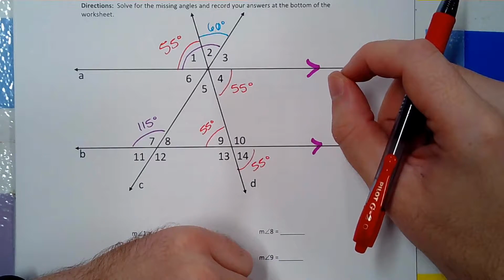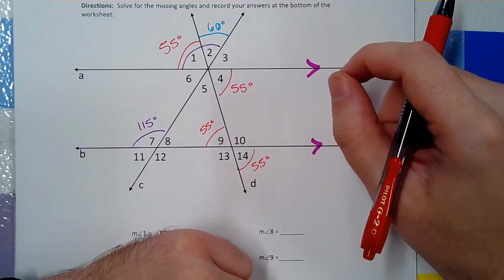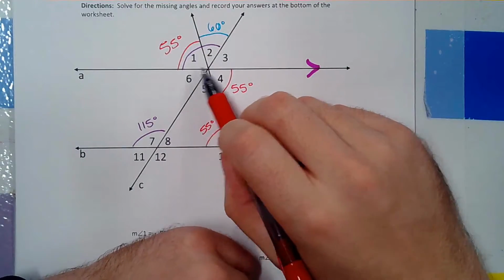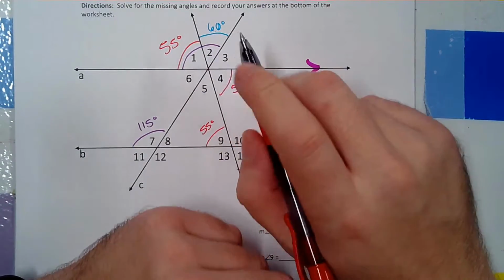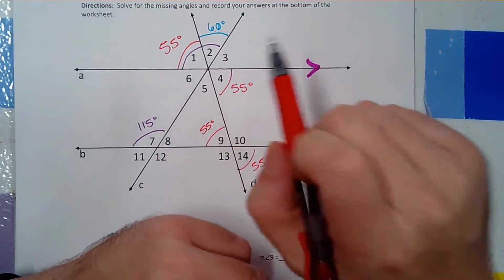Because 1 is, so 3 is because they look like they're similar, right? Nope, that's not good enough. That's not proof. Turns out they're not gonna be 55.